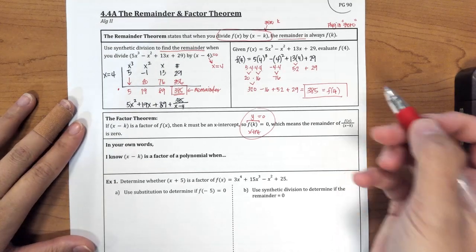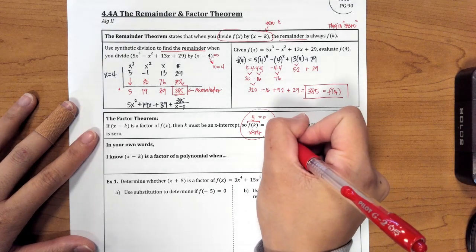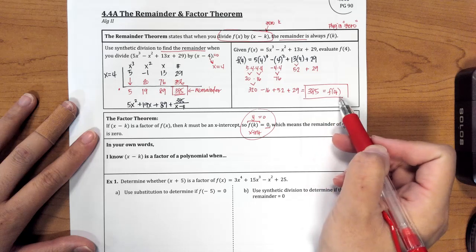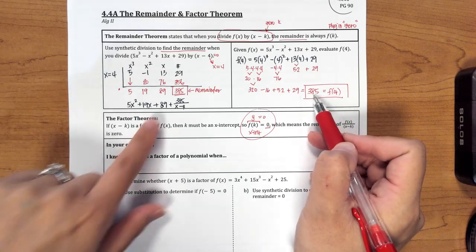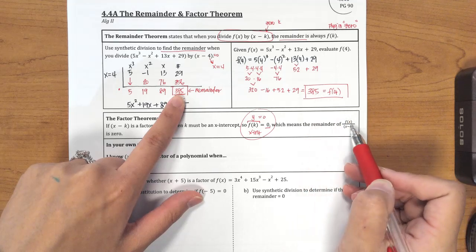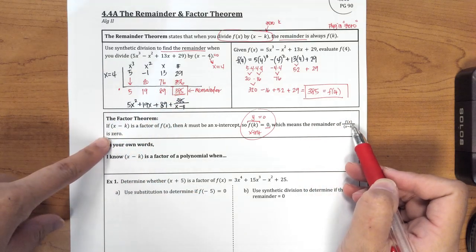And so that means if this equals 0 right here, when I plug in a number and I get 0, that must mean, according to our remainder theorem, that these two are the same, so that the remainder is 0.